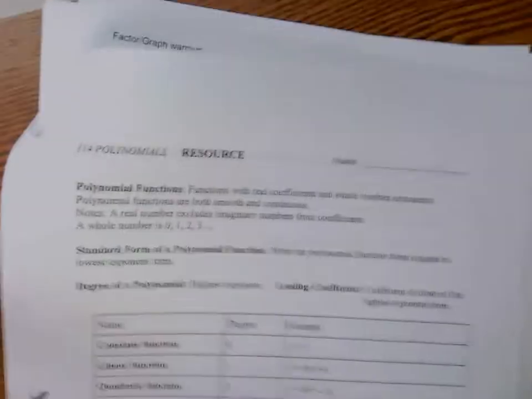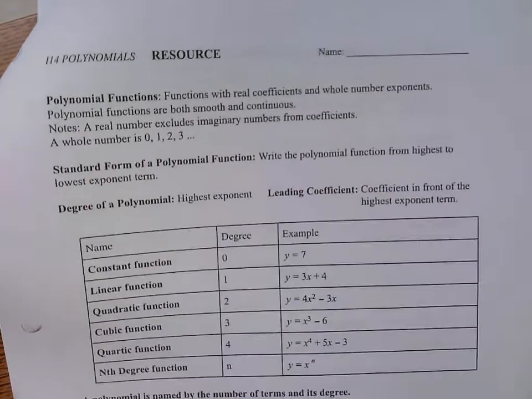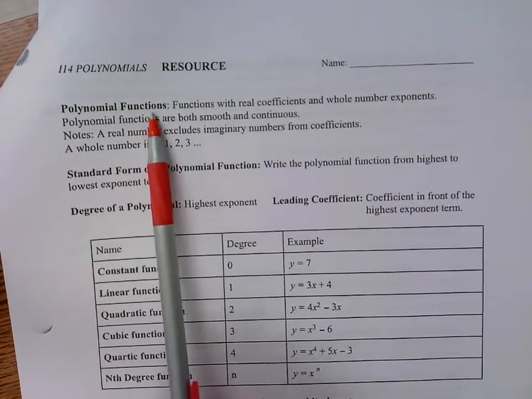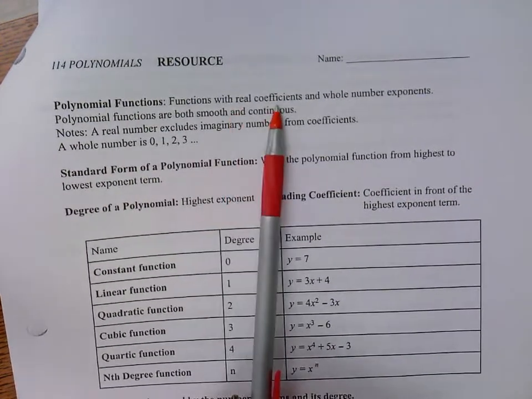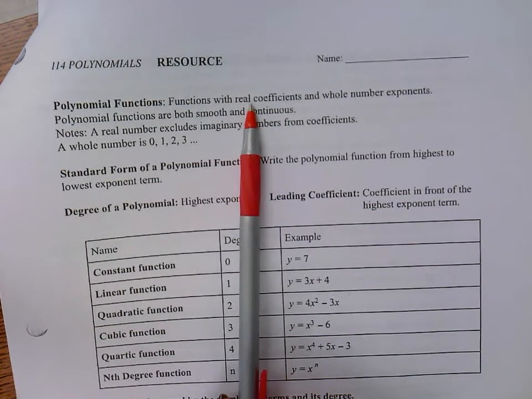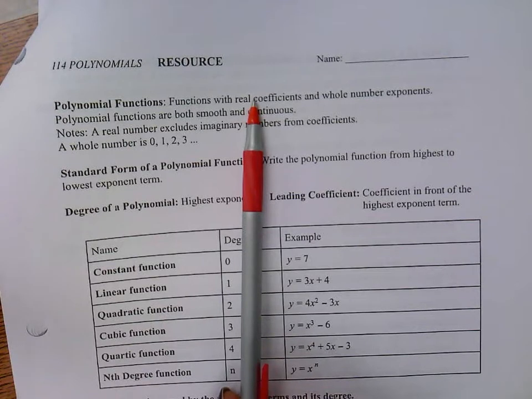There's a ton of vocabulary. If Algebra 2 has been a while for you, this is reminding you what a polynomial function is. It has to have real coefficients, meaning no imaginary numbers, but irrational numbers are okay. So pi is okay as a coefficient. The square root of 2 is okay as a coefficient.